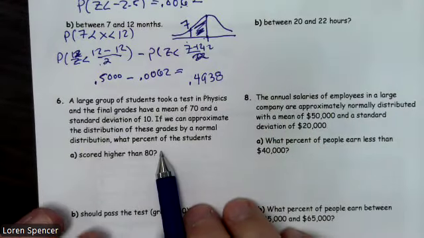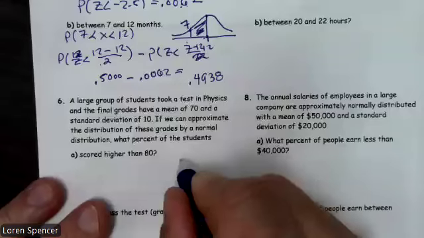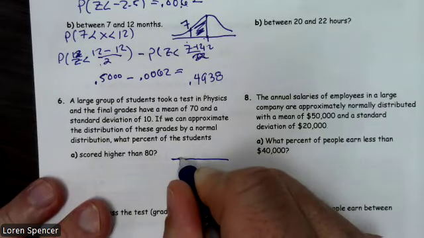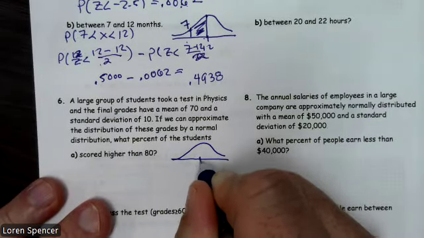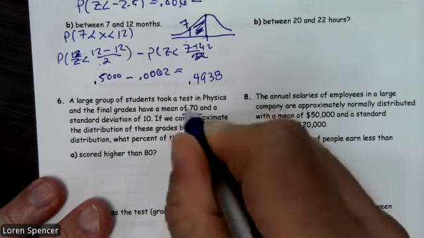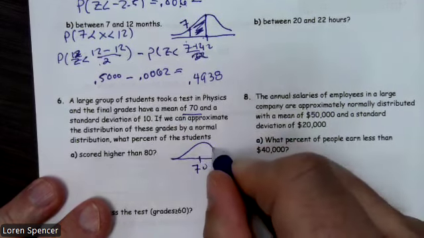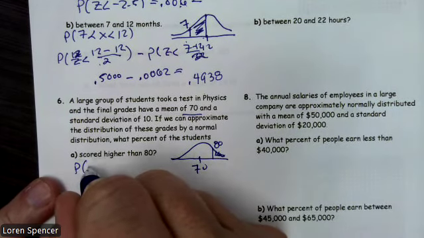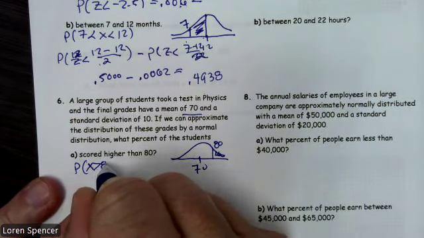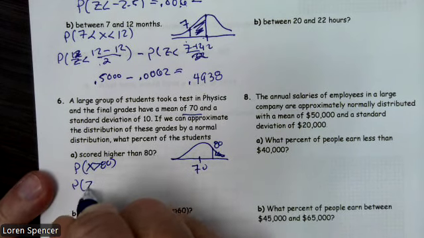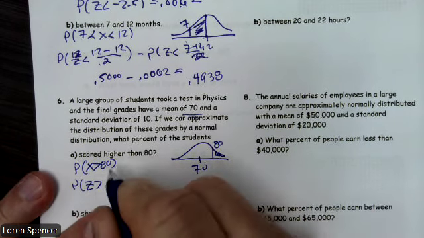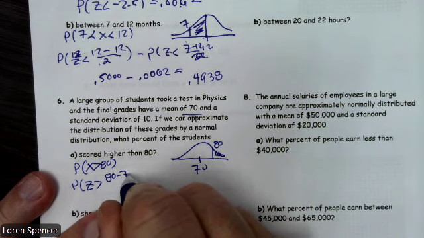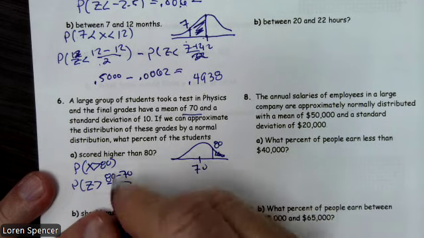So what's the probability they scored higher than 80? All right, so in this case, we have a mean of 70 right here, standard deviation of 10, and we want to know the probability they scored 80 or above. So that's a probability that X is greater than 80, which is the probability that Z is greater than 80 minus 70 over my standard deviation of 10.